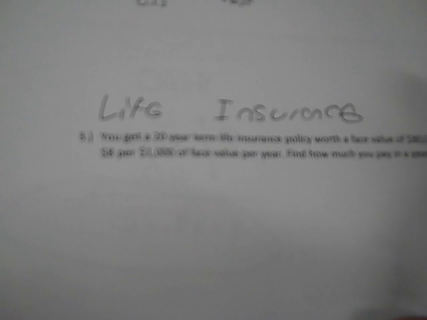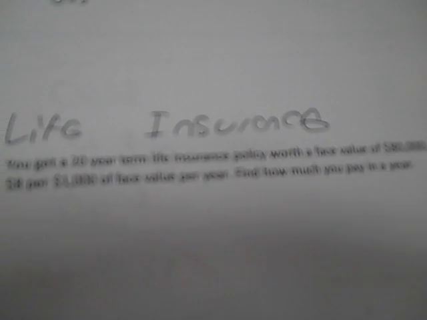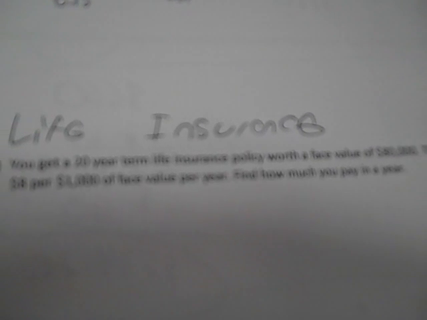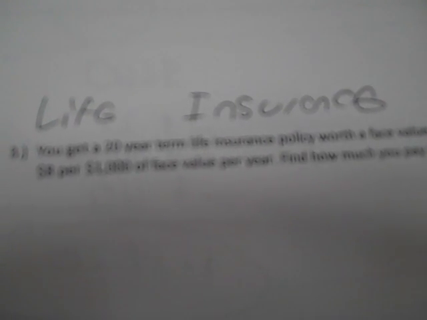Life insurance. You get a 20-year term life insurance policy worth a face value of $80,000. That means if you die in 20 years, your family gets $80,000. The insurance rate is $8 per $1,000 of face value per year. Find how much you pay in a year.